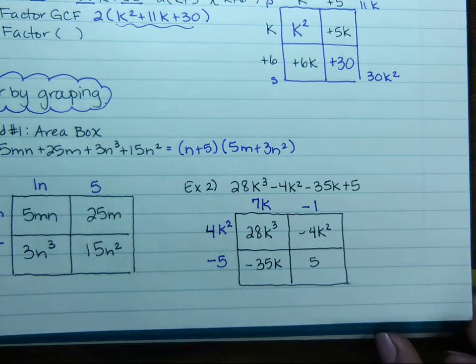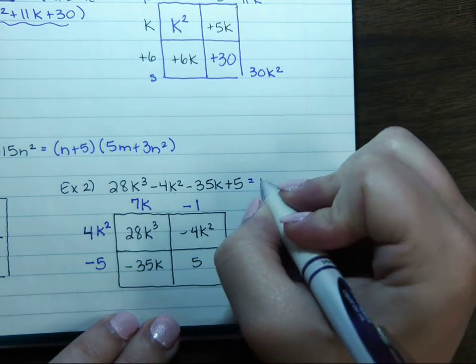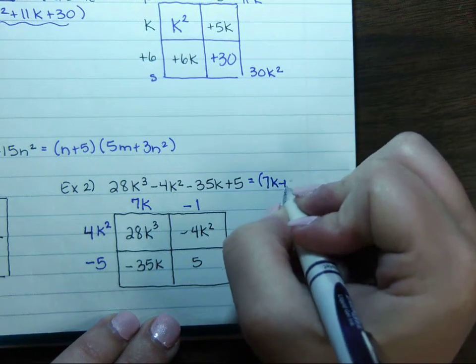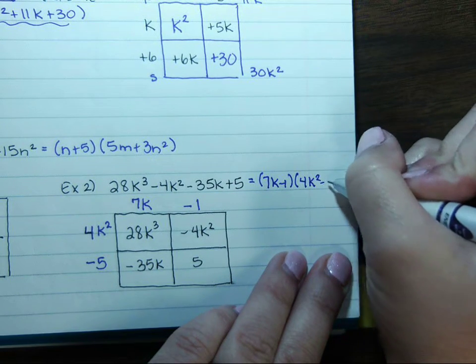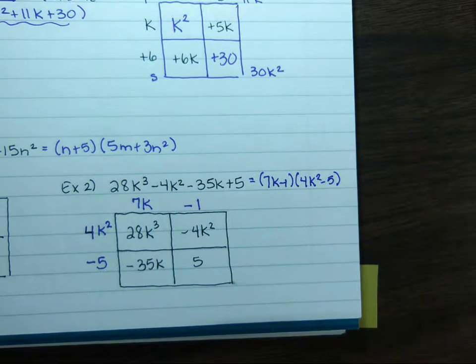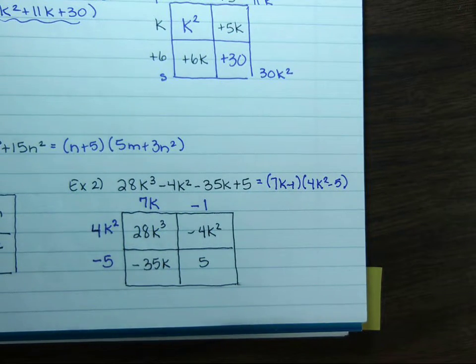And my binomials on the outside now are 7k minus 1 times 4k squared minus 5. So that's the first technique of how to factor by grouping: put each individual term in its own area box and factor outwardly.